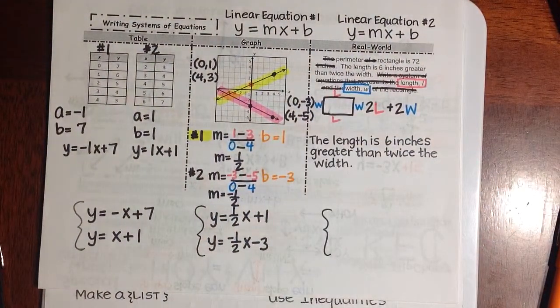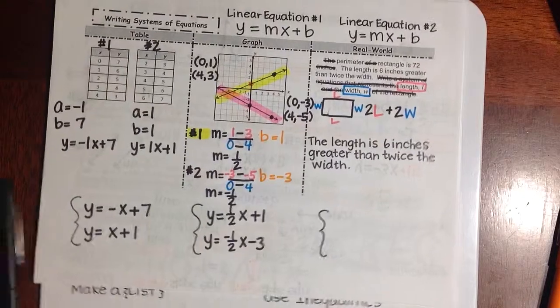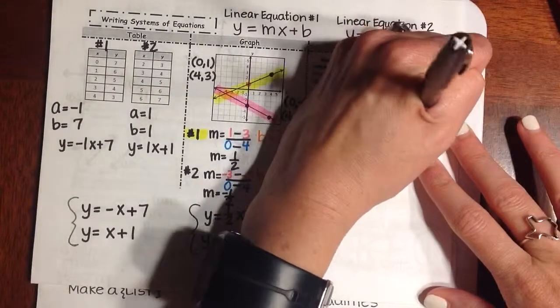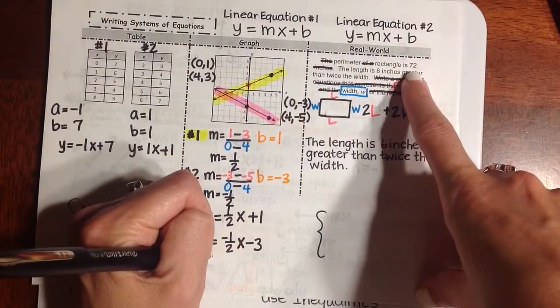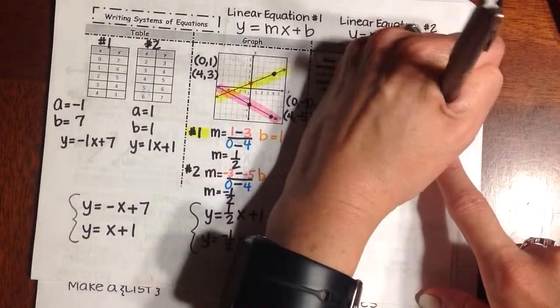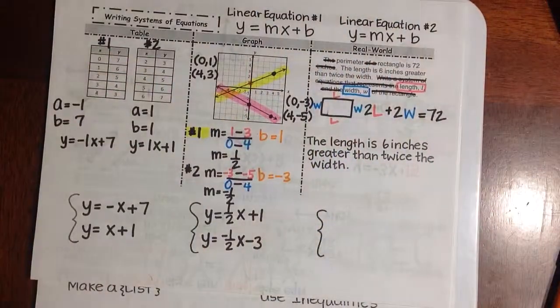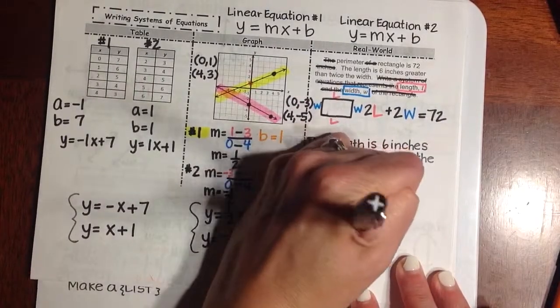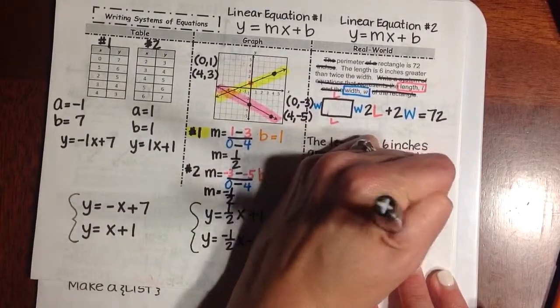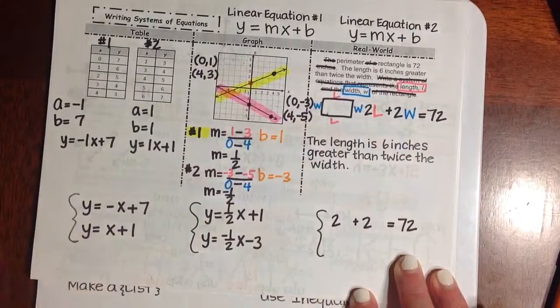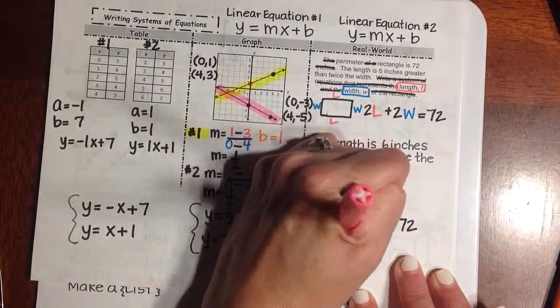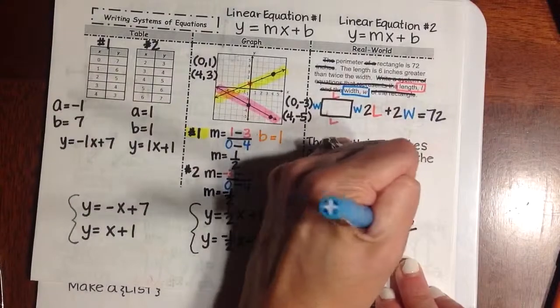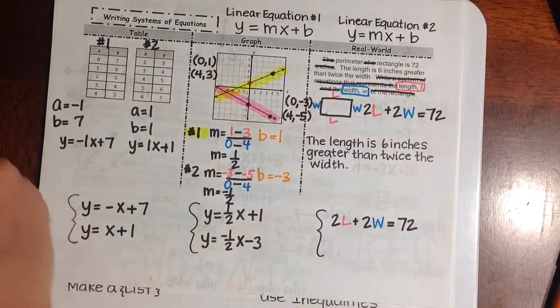Well, I don't have any numbers, all I have are variables, so that's why I'm using L's and W's. And when I add up the length and the width, it better equal 72 inches. So it better equal 72. So there's one of my equations. So I've got 2L plus 2W is equal to 72. Put my variables in here. Alright, so that's equation number 1.